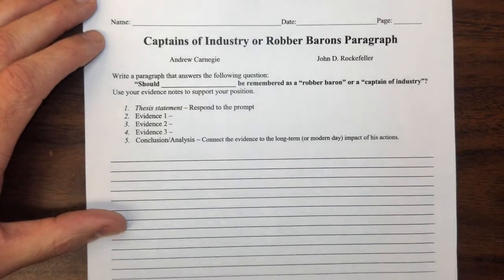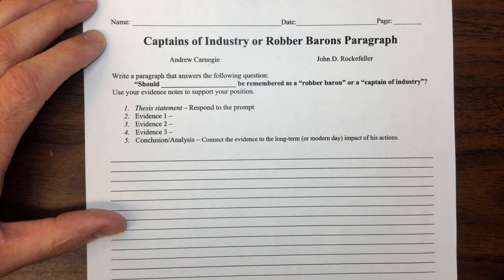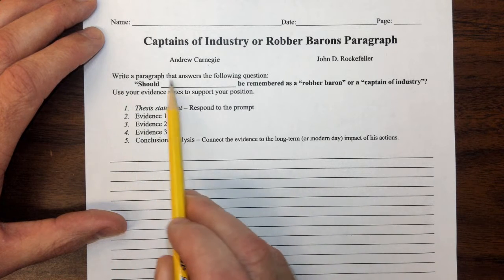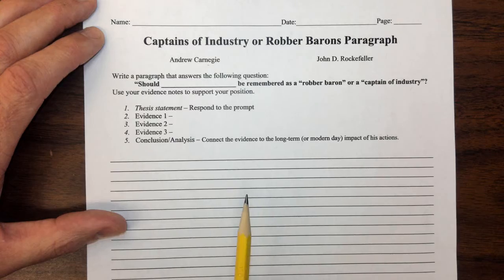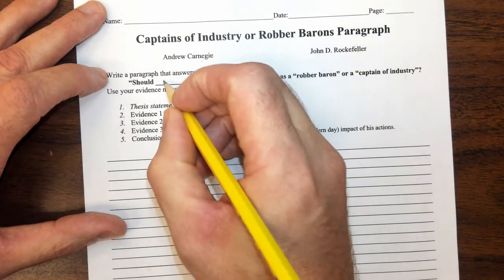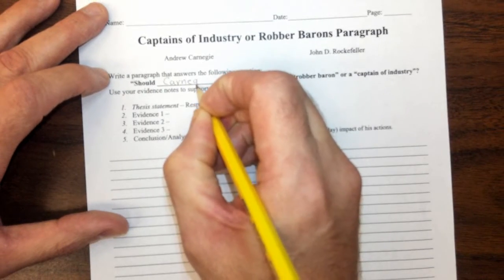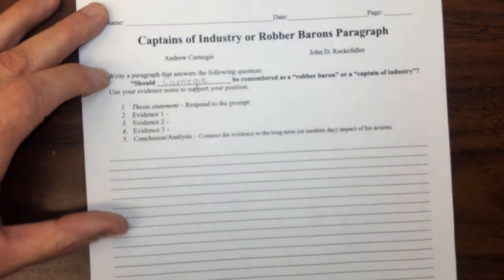So your job was to choose either Andrew Carnegie or Rockefeller, and I also said in class that you could choose Morgan if you would like. And you simply write a paragraph that answers the following question. Should whatever name you choose, and we'll just go ahead and choose Carnegie for training purposes, since he's probably most likely to be on the STAR test a couple of times anyway.